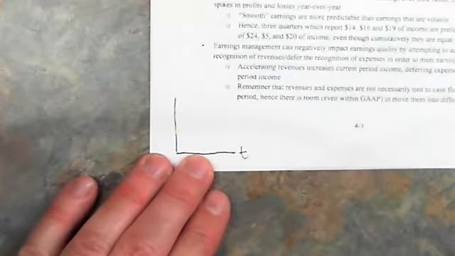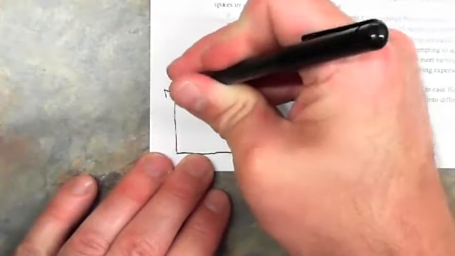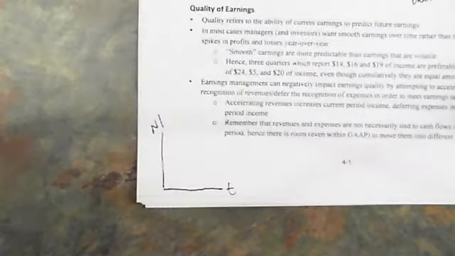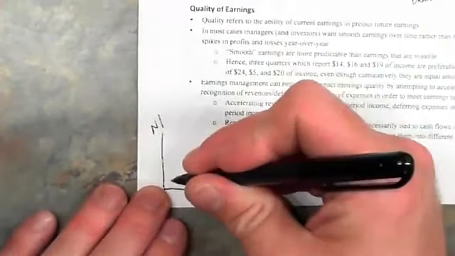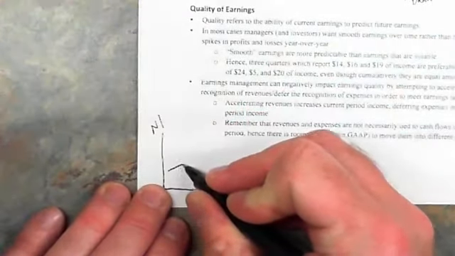So the idea is that if we have a graph, right, and this is time on the x-axis, and we have net income on the y-axis, that over time what we're going to want to see is something that looks very nice and smooth.